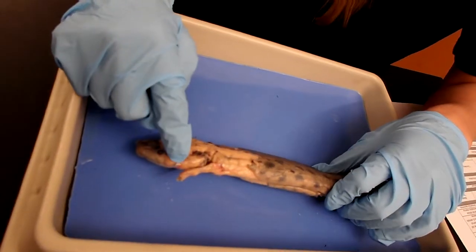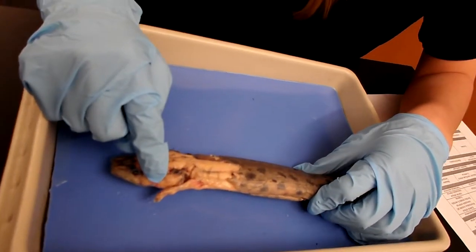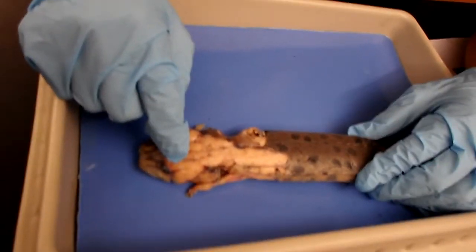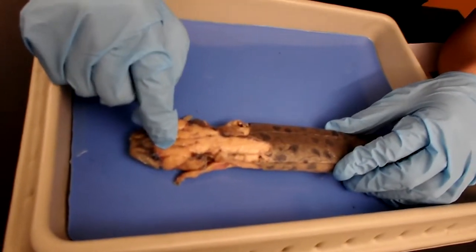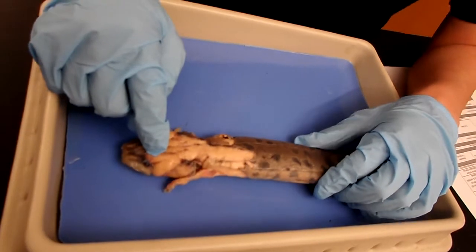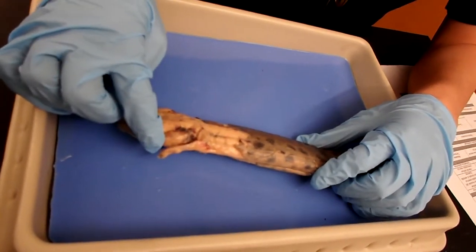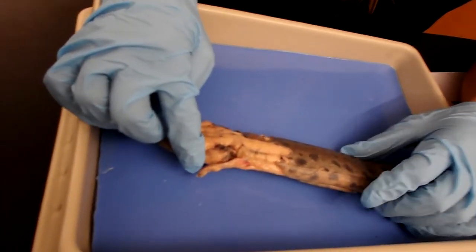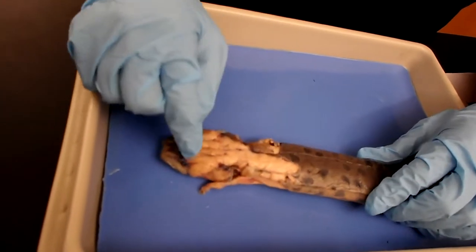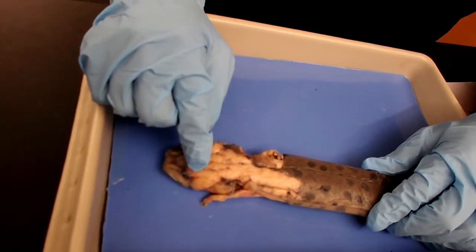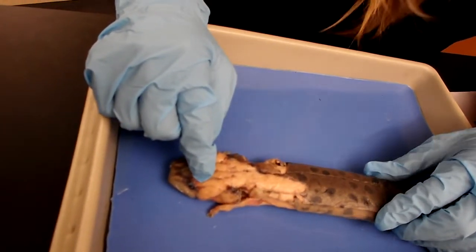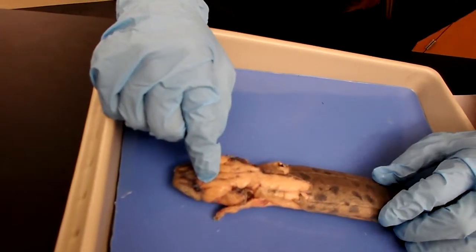Right here is the levator mandibulae externus, and right here is the levator mandibulae anterior, and together they make the adductor mandibulae. The levator mandibulae externus originates at the parietal and inserts at the dentary, while the levator mandibulae anterior originates at the parietal and the frontal and inserts at the dentary.